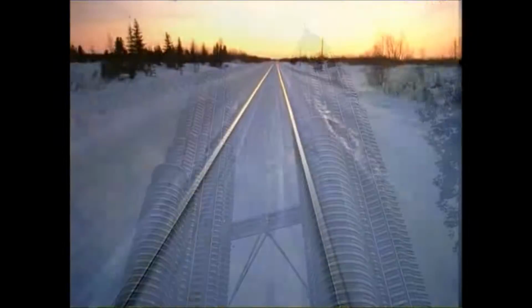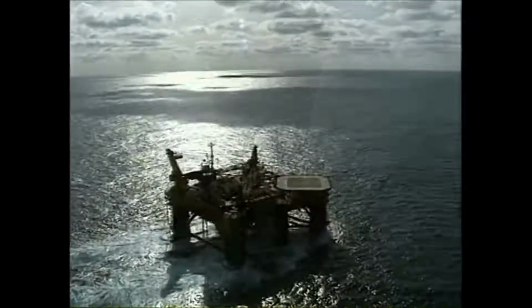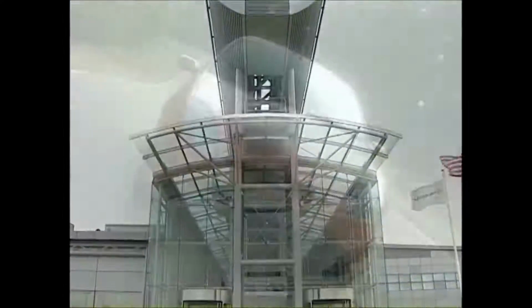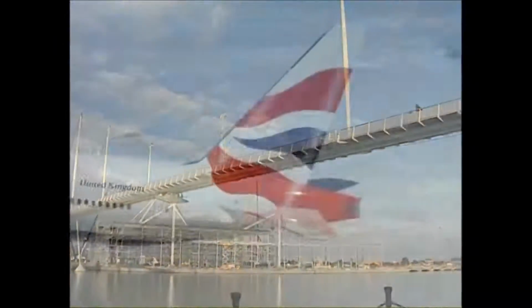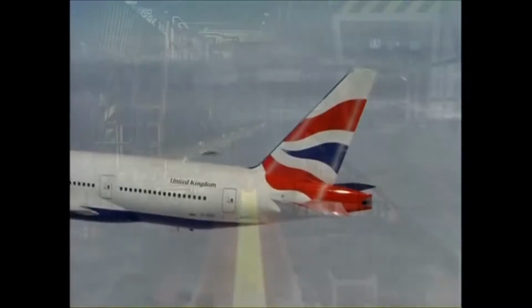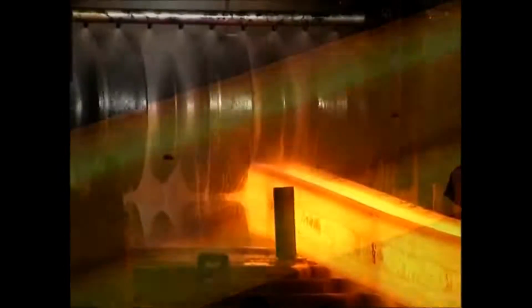Sections, rails, rods, wire and bar, tubes and plates, profiles and strip. Our finished products are the raw materials for thousands of other industries. Although forging and extrusion can be used to shape steel, we are mainly going to look at the principles of steel rolling.